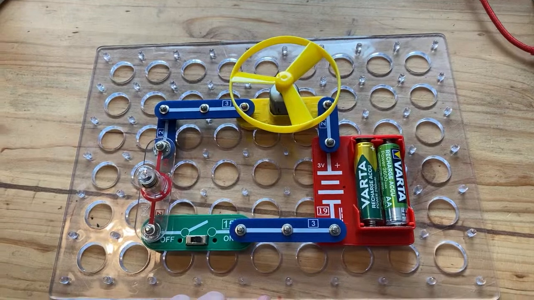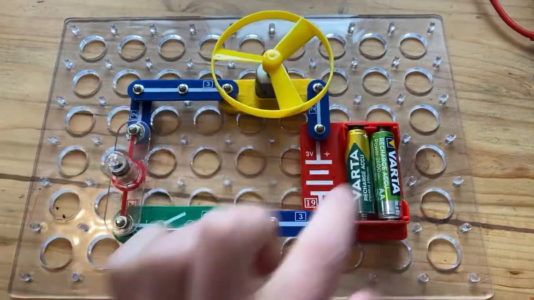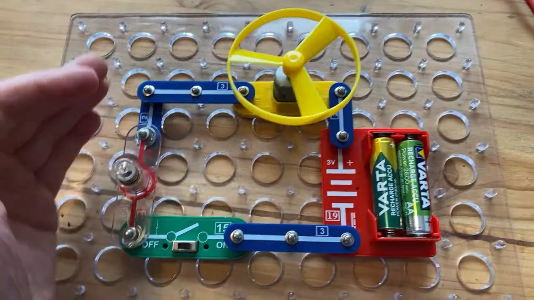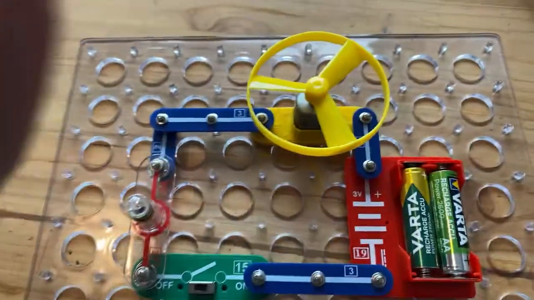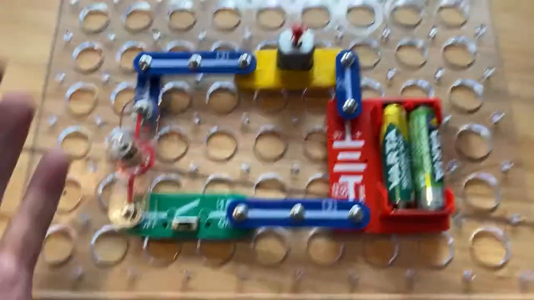Is that what you got? So look, the bulb is lit up, right? But it's very, very dim. So this must be a complete circuit. There must be a current flowing all the way around, obviously. If there were any breaks in the circuit, then it wouldn't work. This motor is working. It's not a broken motor, but it's obviously not working.